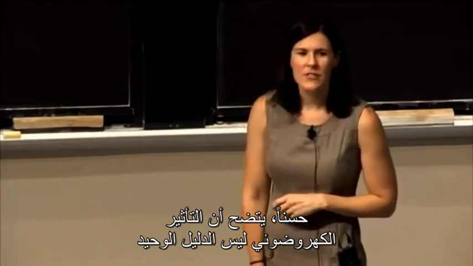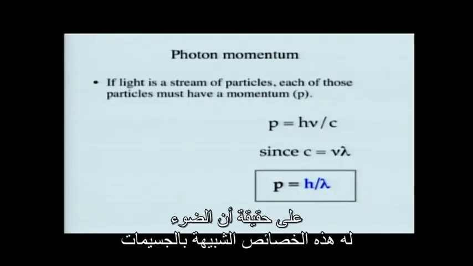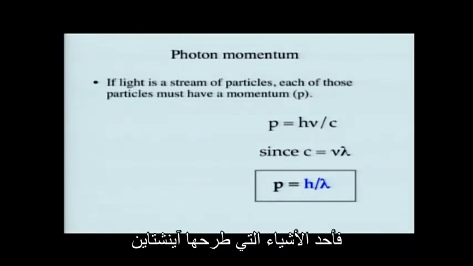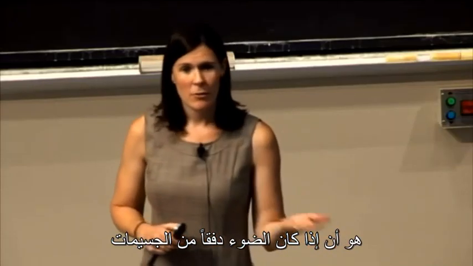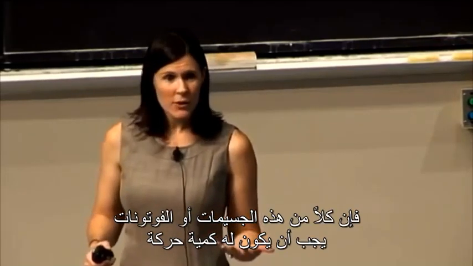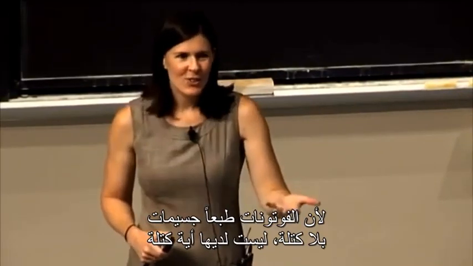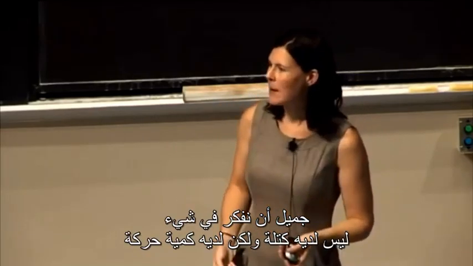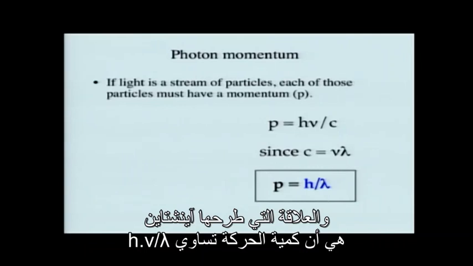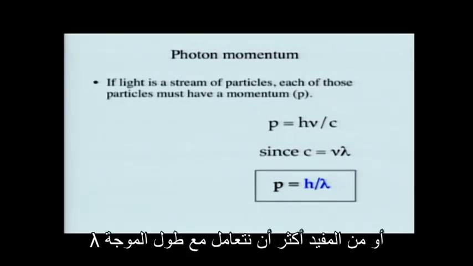So it turns out that the photoelectric effect is not the only evidence for the fact that light has these particle-like characteristics. One thing that Einstein put forth is that light is in fact a stream of particles, each one of those particles or photons must therefore have a momentum. And that's really neat to think about because photons, of course, are massless particles. They have no mass. So it's neat to think about something that has no mass but that actually does have a momentum. The relationship that he put forth is that the momentum is equal to Planck's constant times nu divided by the speed of light, or it's often more useful for us to think about it in terms of wavelength.